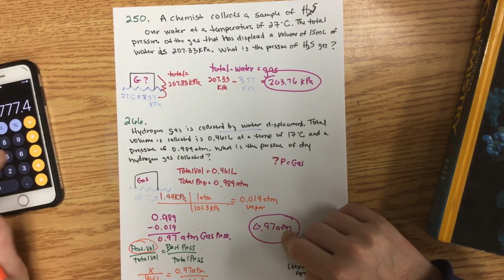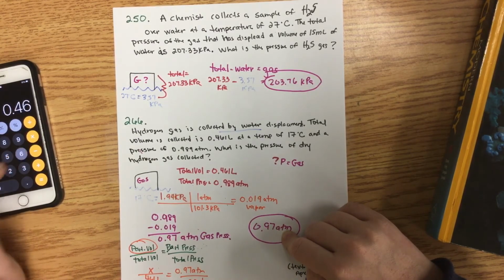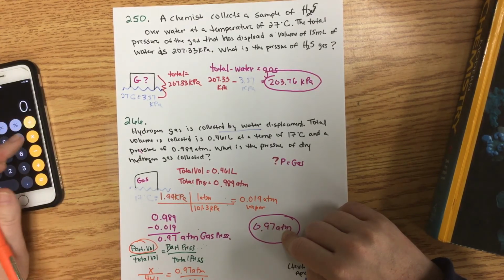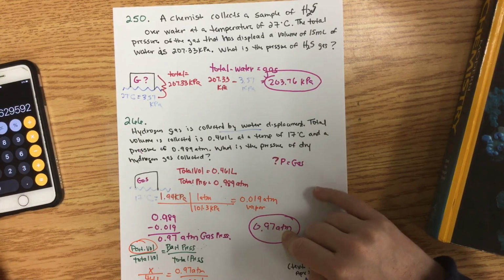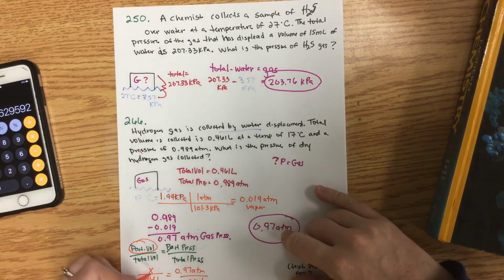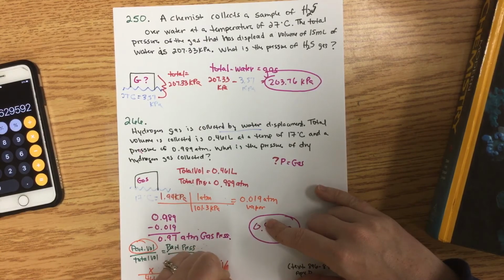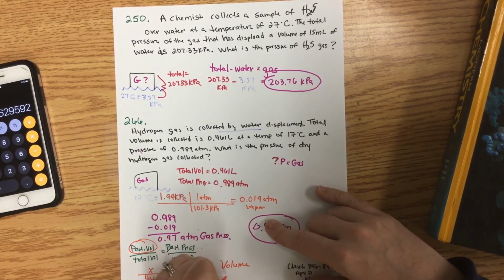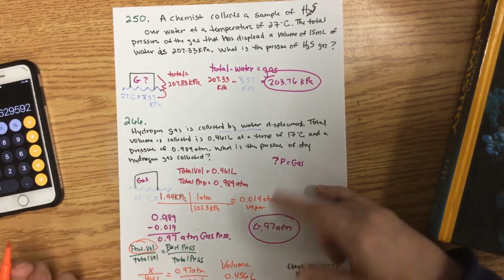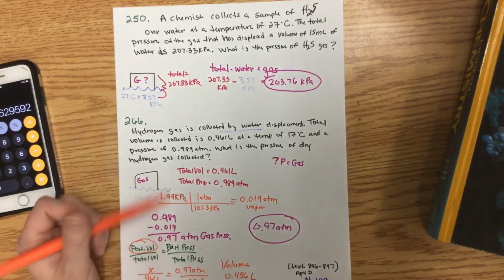So 0.461 times 0.97 divided by 0.989 would give me a partial volume. So the volume of the gas would be 0.456 liters. They didn't ask me to do that, but I just wanted to show you that you can take two problems and kind of combine both of those things.